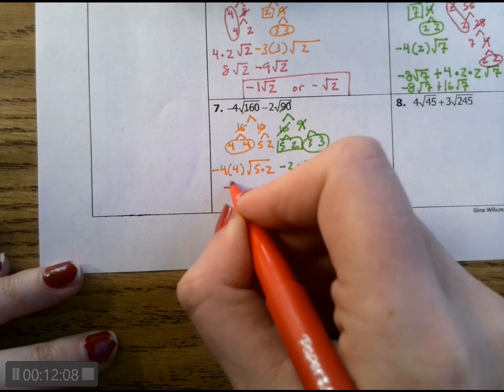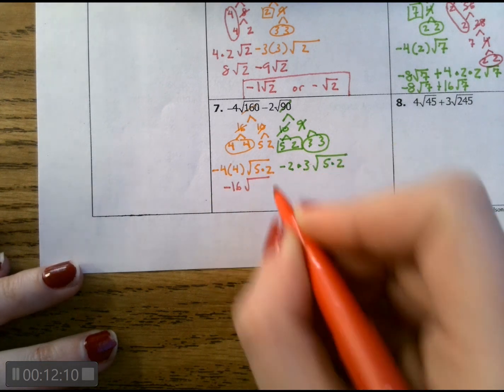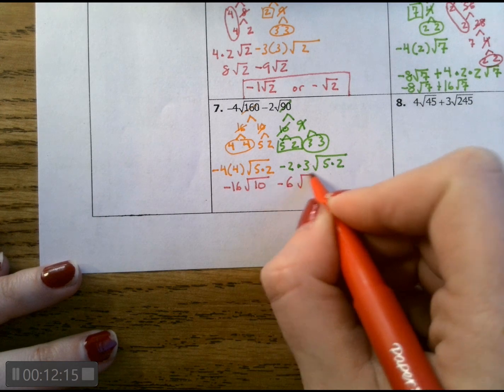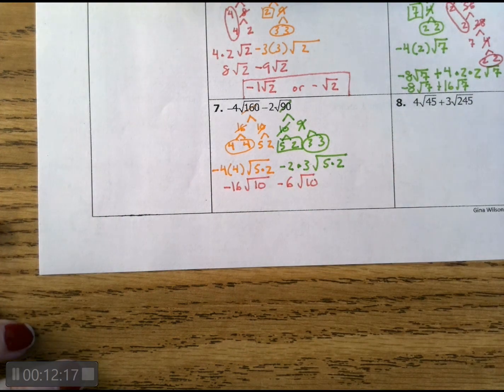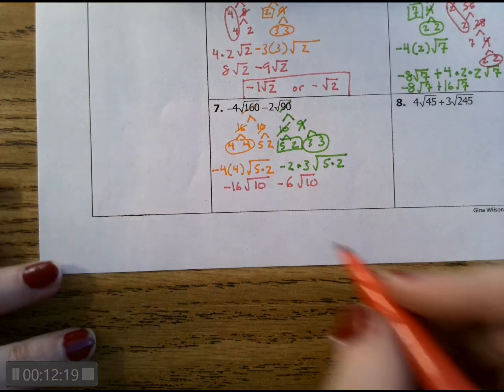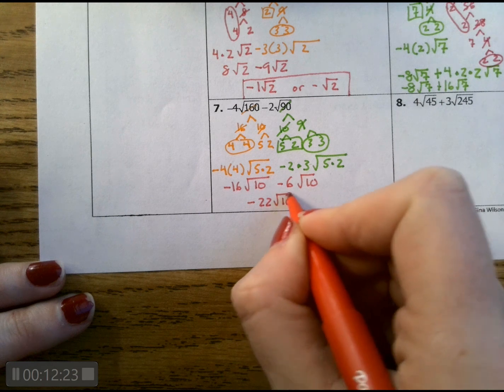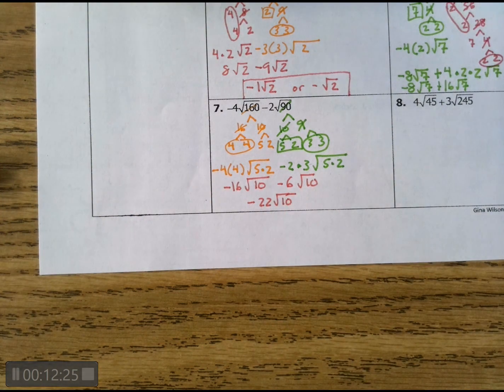Negative 4 times 4 gives us negative 16 times 10 minus 6 square root 10. Doing alright? Okay. Which will leave us with negative 22 square root 10. Lovely. Alright, so you guys can definitely try 8.